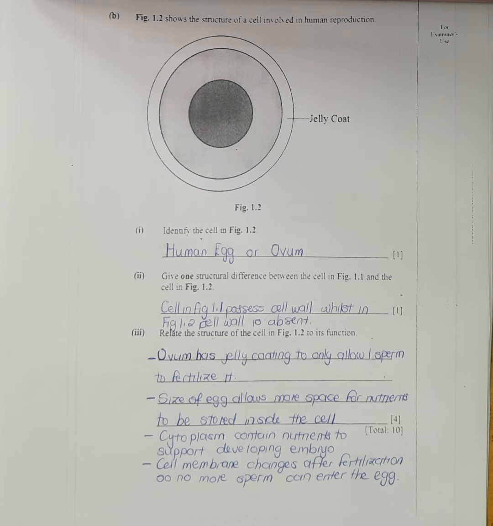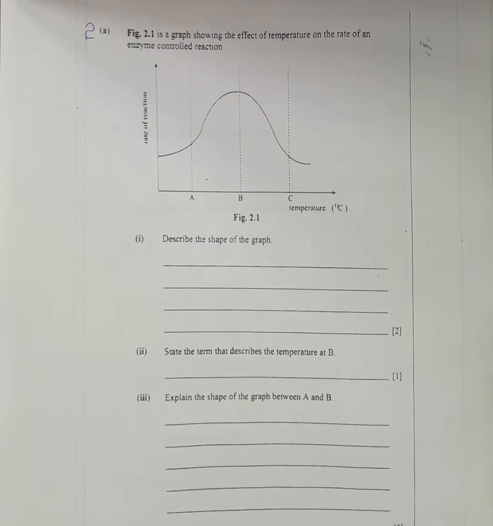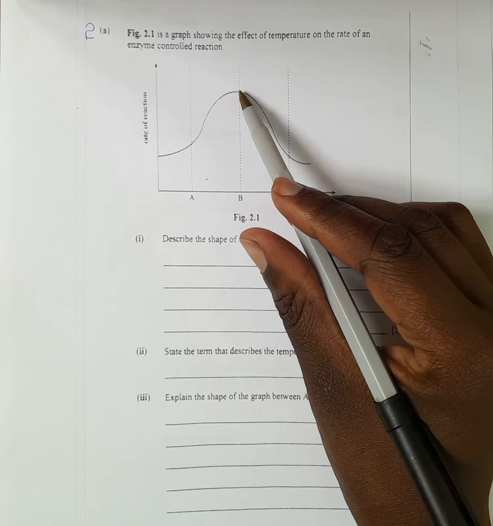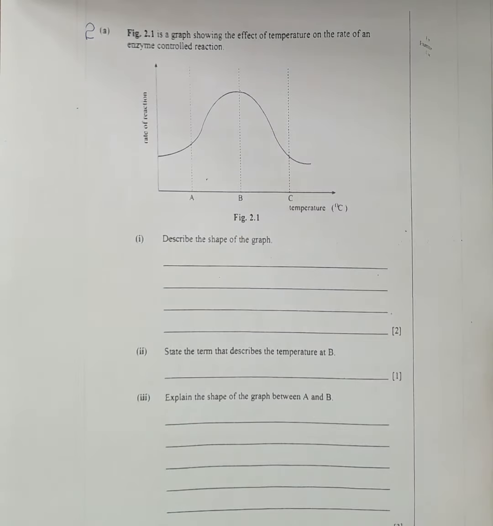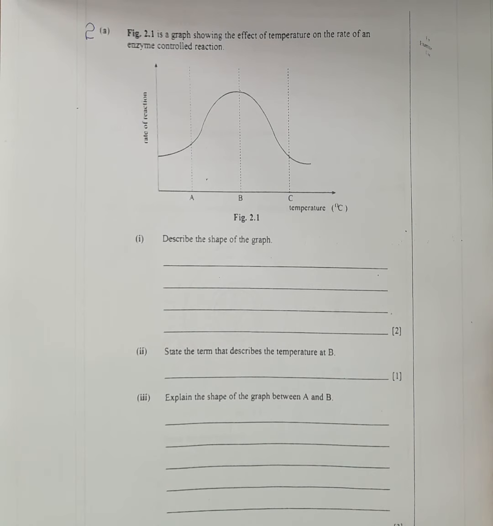Let us move on to number 2. Number 2A, Fig 2.1 is a graph showing the effect of temperature on the rate of an enzyme-controlled reaction. We are supposed to describe the shape of the graph. So as we increase the temperature, the rate of reaction is going to increase till it reaches what is known as optimum temperature. After that point, the increase in temperature is going to result in the reduction of rate of reaction.